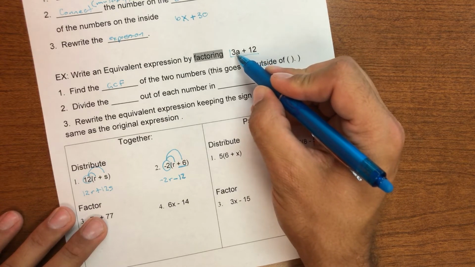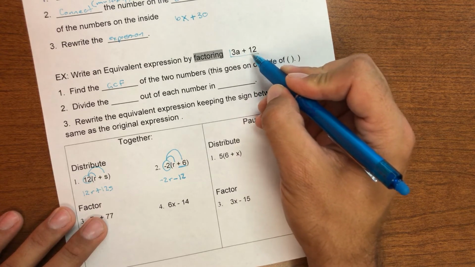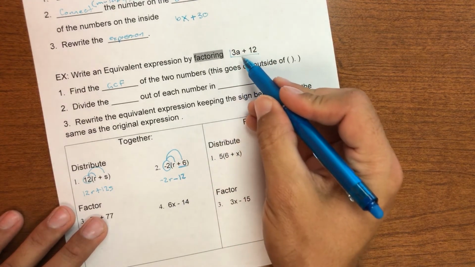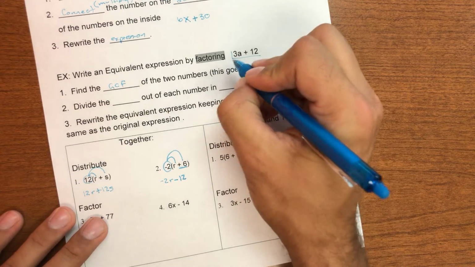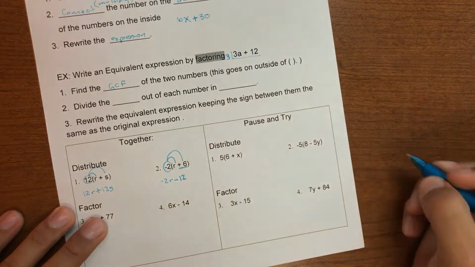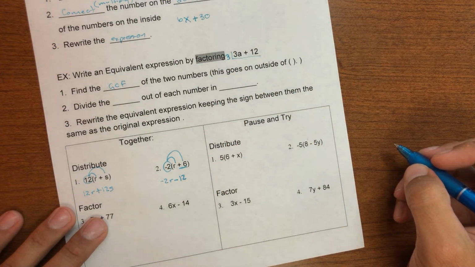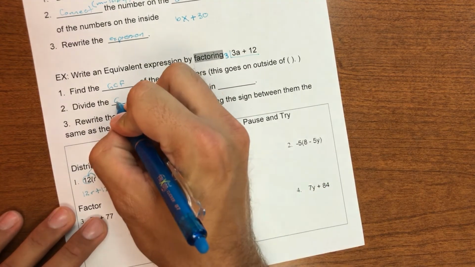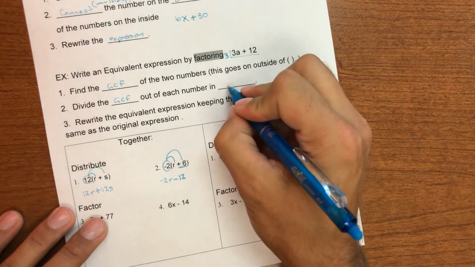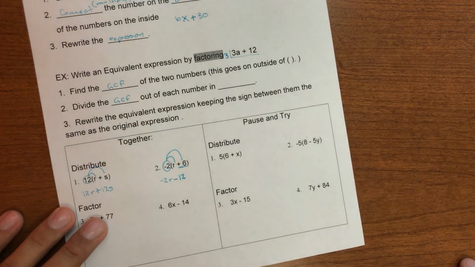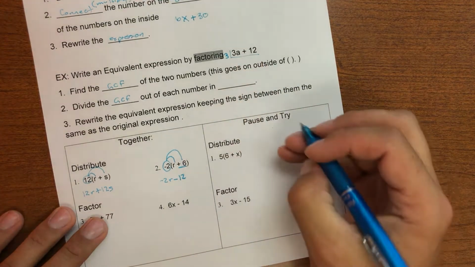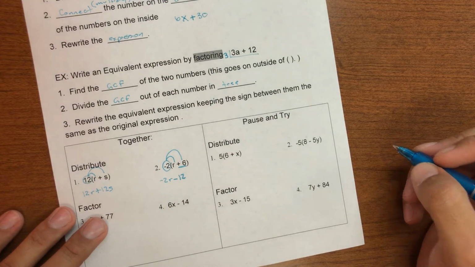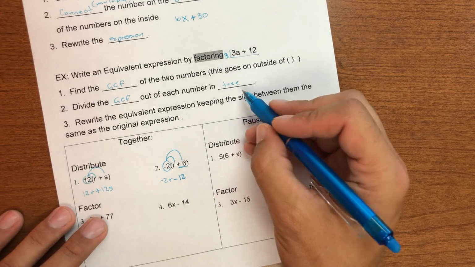So the greatest common factor of 3a and 12. The a is just a variable. We're not going to really worry too much about it, but the greatest common factor of 3 and 12 is 3. So that's what I want to pull out. That's going to go on the outside of my parentheses. Step 2, we're going to divide the greatest common factor out of each number that's inside my tree right here. We're going to divide the greatest common factor out, and whatever's left is what's going on the inside of the parentheses.